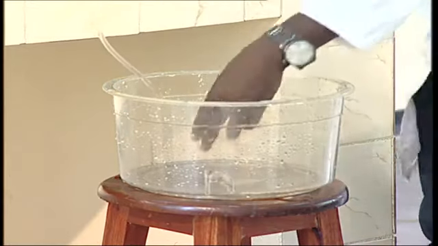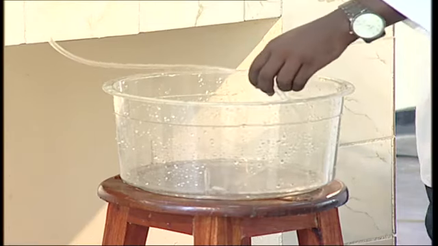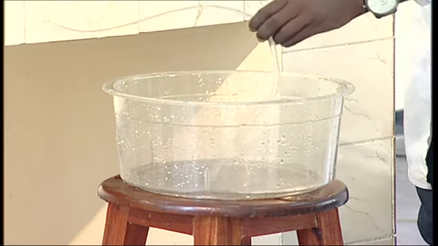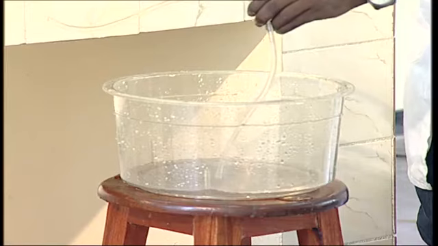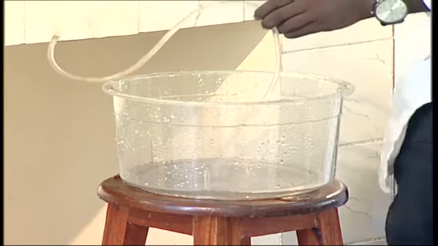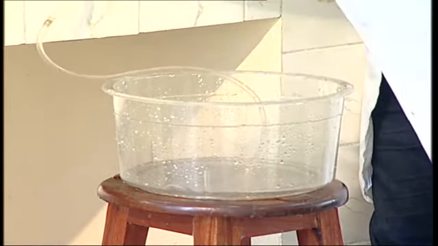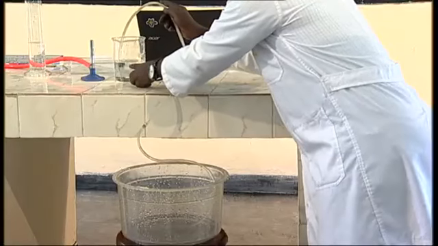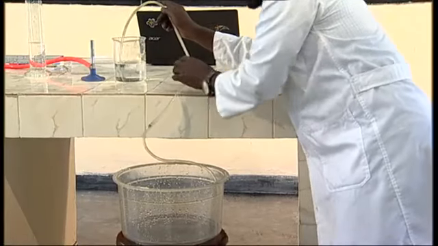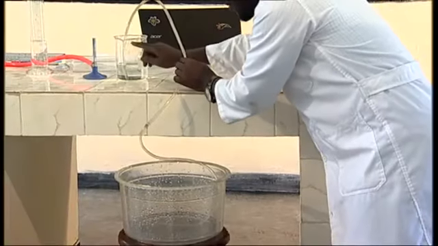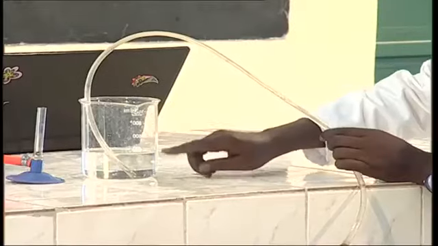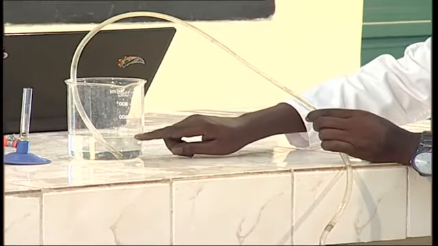Right? I sucked water, it reached my mouth, and I left sucking. I stopped sucking. And you can see what is happening. Do you see the level of water in the beaker? Is it reducing? To me, it is reducing because we started when the beaker was full. Now look at where the level of water is.